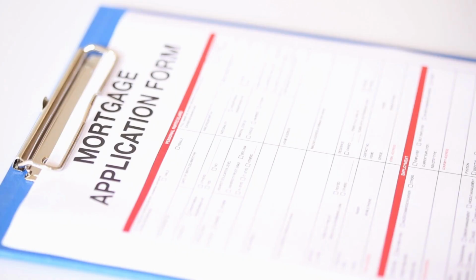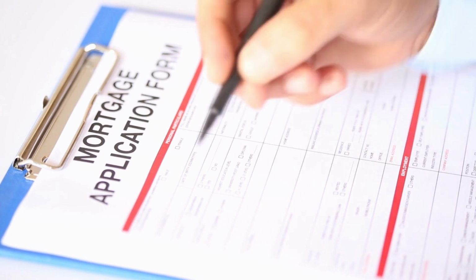So I'm gonna read you this definition from Consumer Finance. A mortgage is an agreement between you and a lender that gives the lender the right to take your property if you fail to repay the money you've borrowed plus interest. So this goes further into, do you really own a home when you have a mortgage on the property? And the answer is yes, you do own the home.